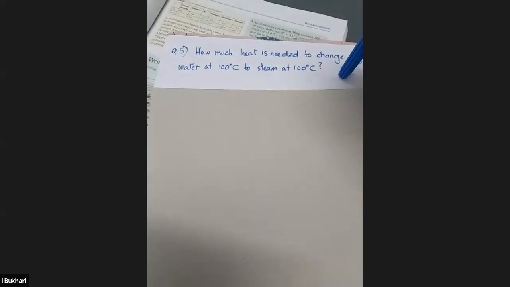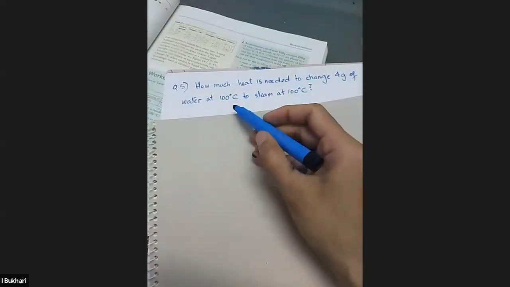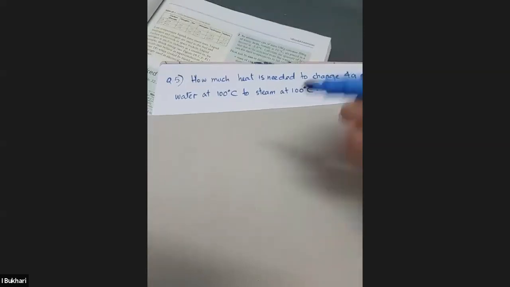Okay, how much heat is needed to change 4 grams of water at 100 degrees Celsius to steam at 100 degrees Celsius? Have I made a heating curve? No. Even without drawing the heating curve, well, you can and you should, but for the sake of time, I'm not drawing it.